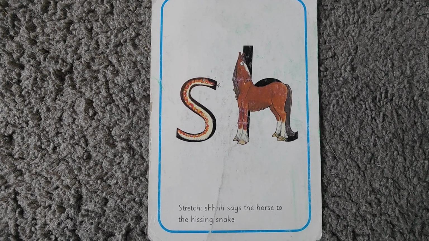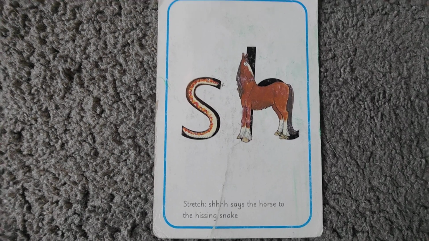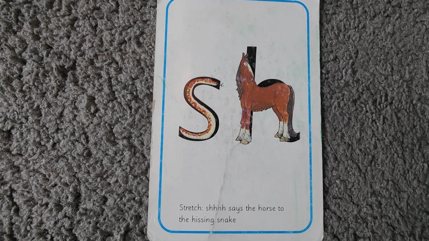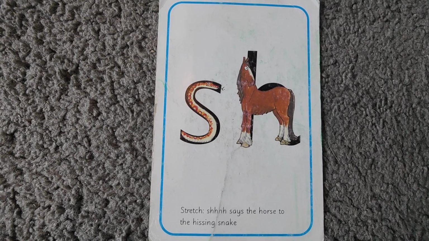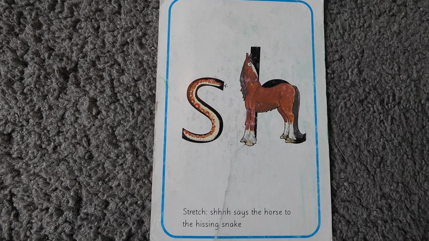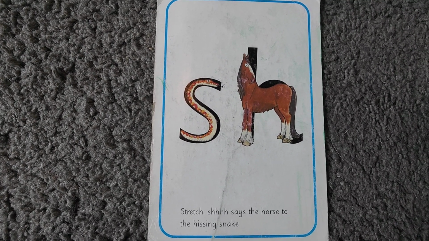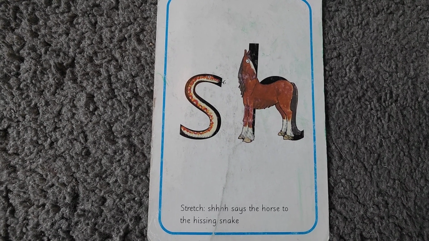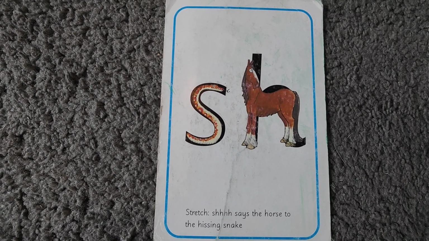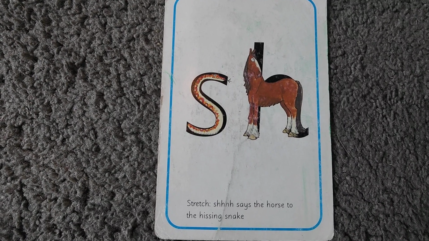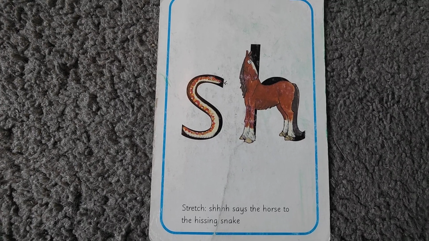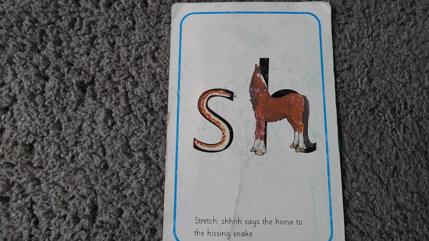Through reading the story and learning to remember it, they will remember that when they need to write or read the sound sh, there is a snake who is hissing, and the horse tells the snake to shh. The story is another prompt to help the children remember that sometimes two letters can make one sound, and what letters are needed within this sound.